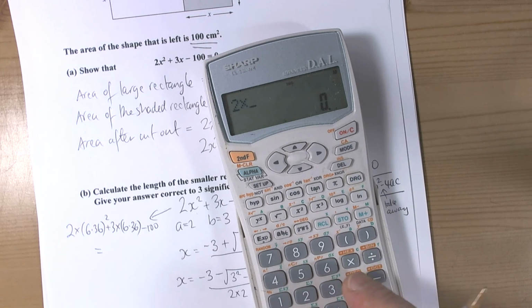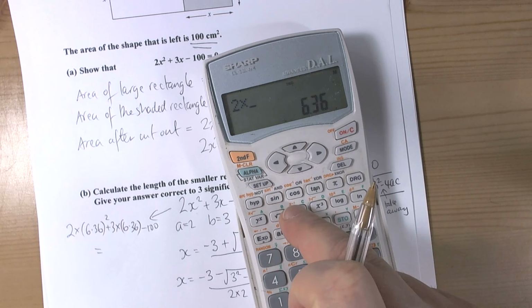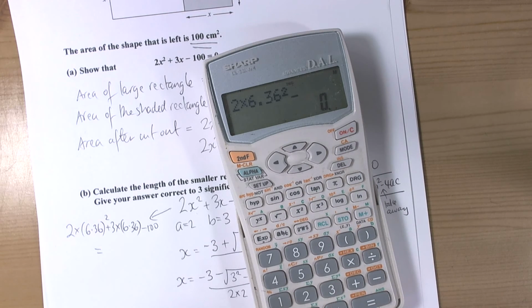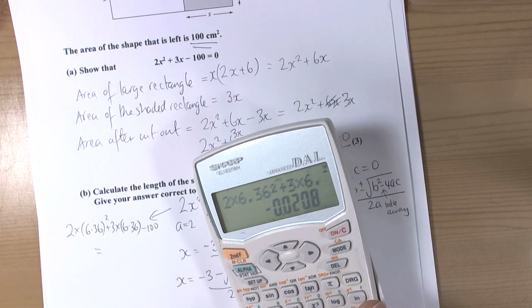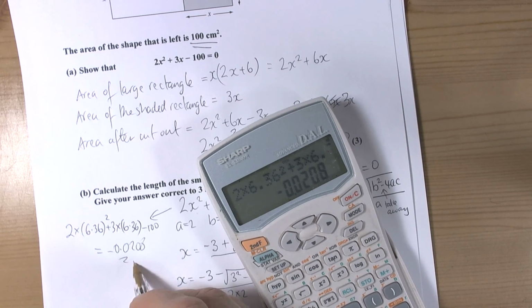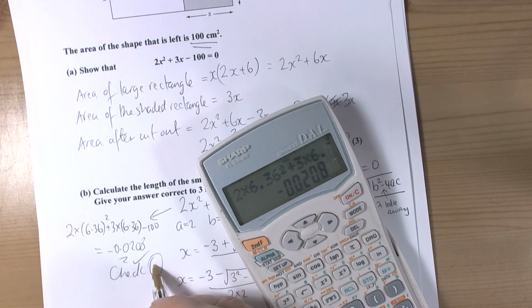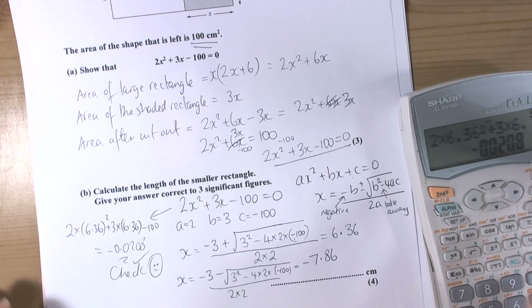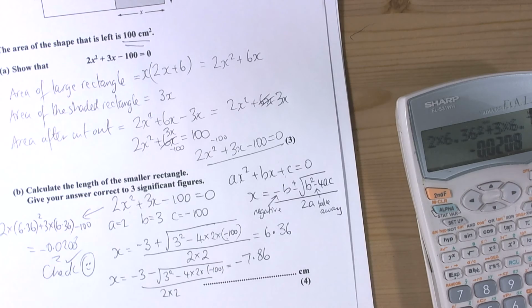2 times 6.36 squared. Now, because it's positive, I didn't actually need to put the brackets, but I get in the habit of putting the brackets when I'm substituting, so that I don't make the mistake of substituting with negatives wrongly. So we've got 3 times 6.36, take away 100. And that gives us an answer of negative 0.0208, so very close to 0. So our check kind of worked. So we should be saying, great, that seems to be good. We can go ahead and do the next question.